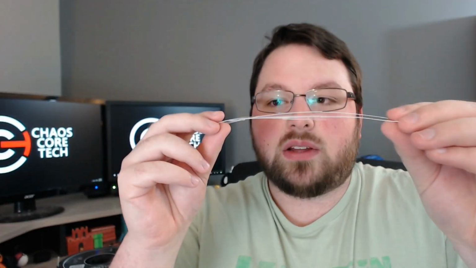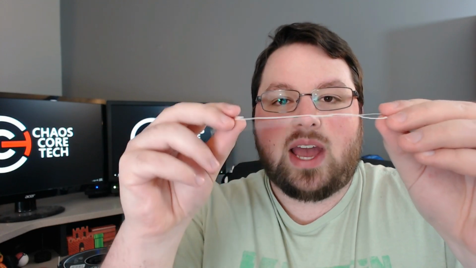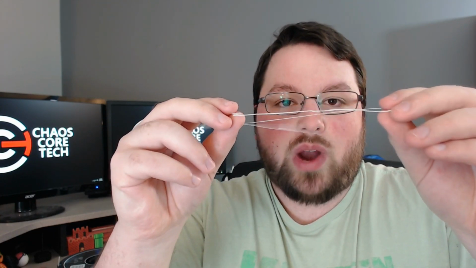I'm assuming most of you 3D printers out there know this, but your first layer should be just a little squished. Obviously it should be a solid layer, there shouldn't be any gaps in it, but it also shouldn't be round.